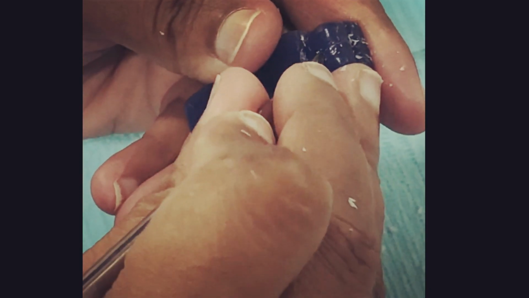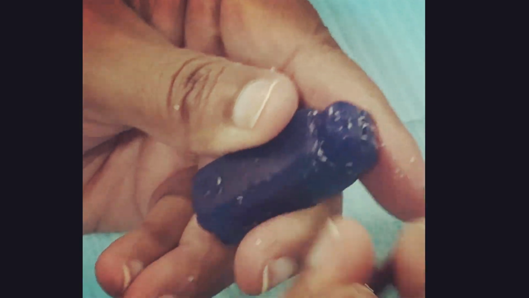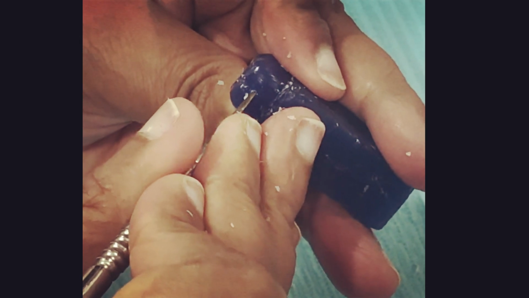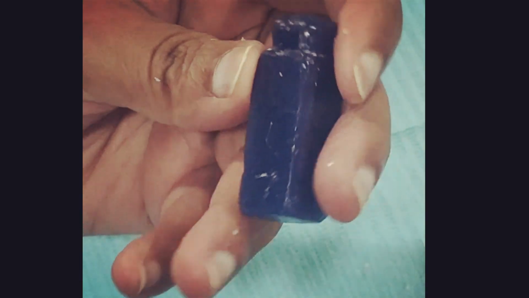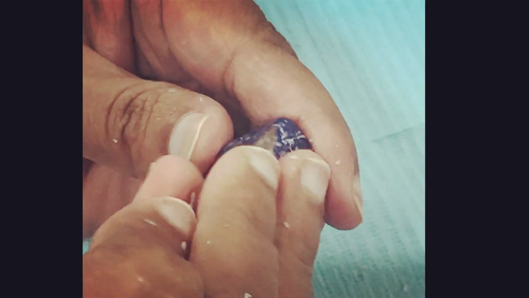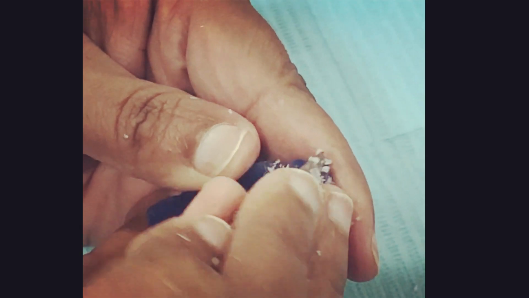Okay, so we created that concavity, and then right next to that just try to carve it like this. Okay, so this is to create the shape of the cusp, and the same here from this side. So you're creating small ridges, yeah. Okay?